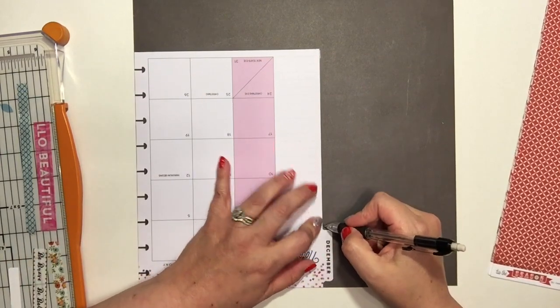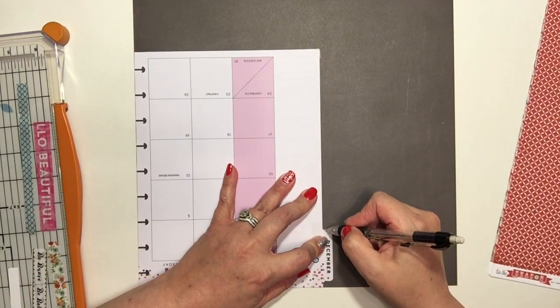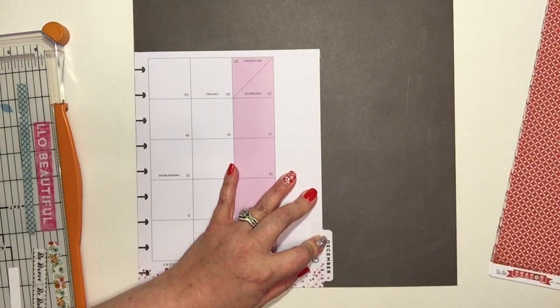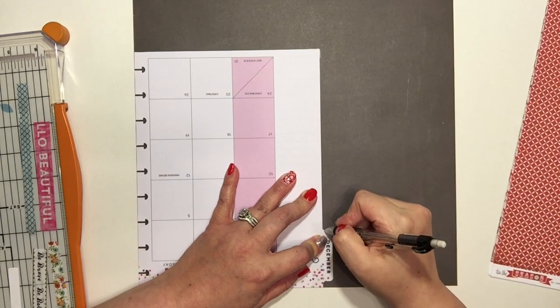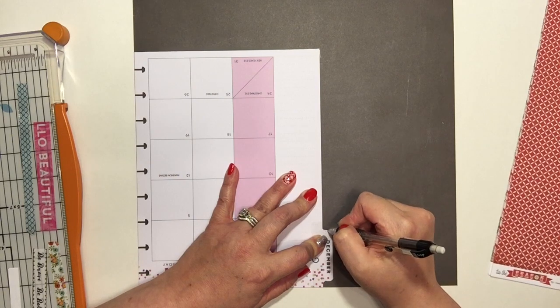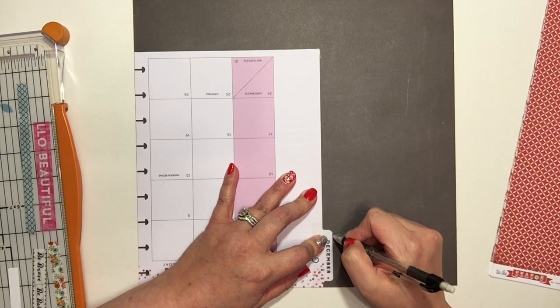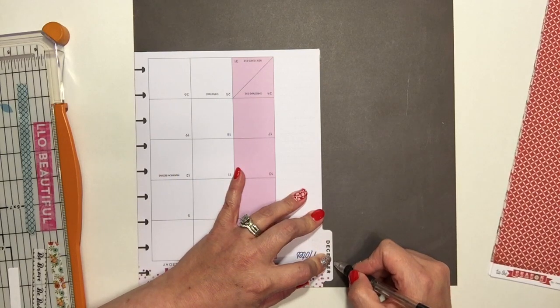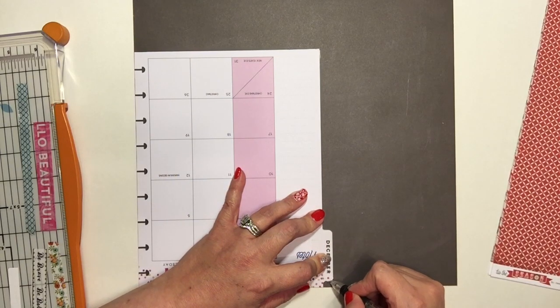Okay, and then I just line up over here, and what I'm going to do with the tab is I'm actually going to draw the tab in, and I'm going to have to cut that out. I pretty much use the paper cutter for everything, and then just do a little bit of it by hand.